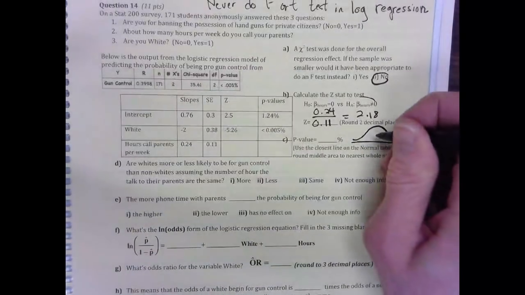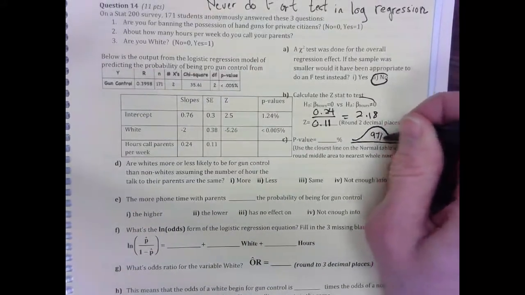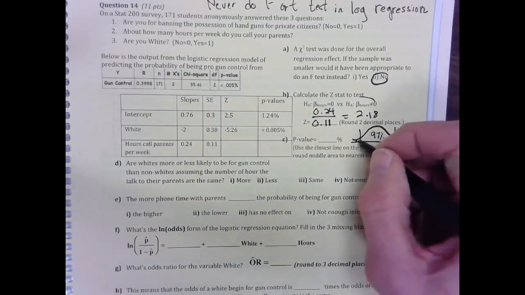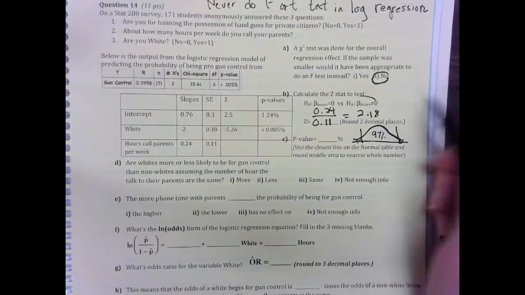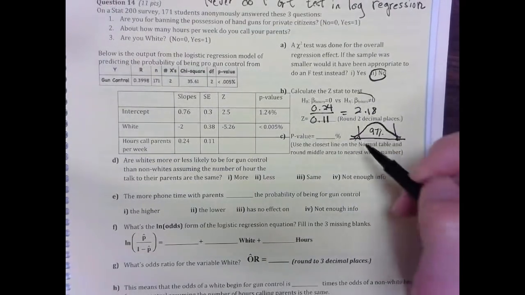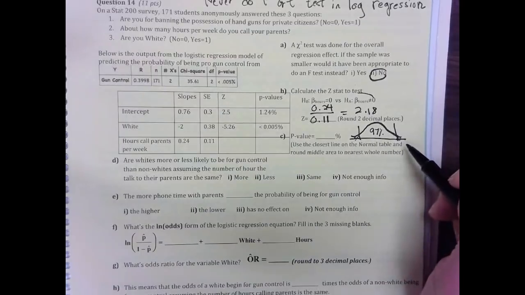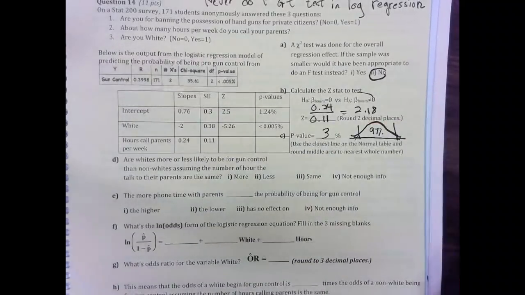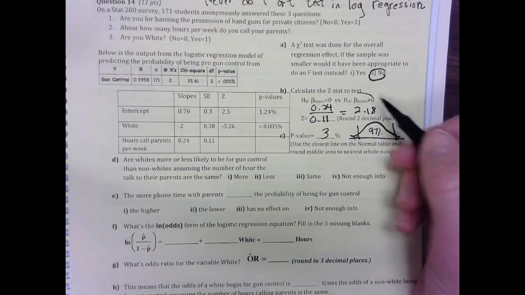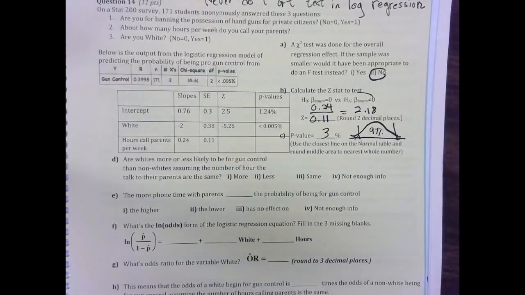That means the tails are 3%, because we count both tails. Why? Because it's an inequality. There's no direction, so we don't know whether it's going to go in this direction or that direction. If we specified a direction, then that would be halved to 1.5%.